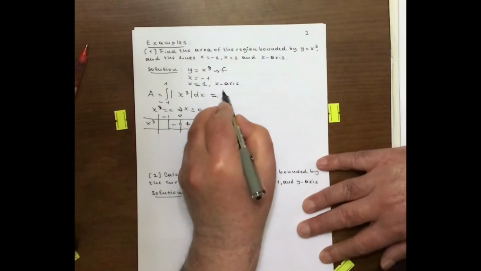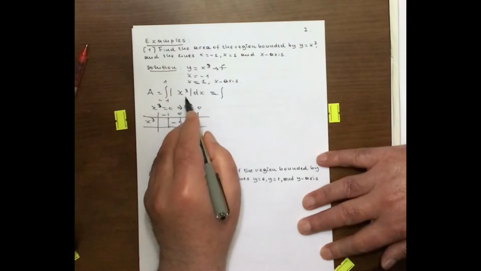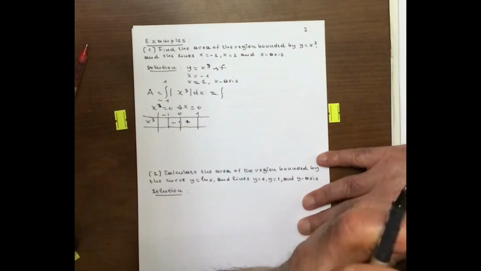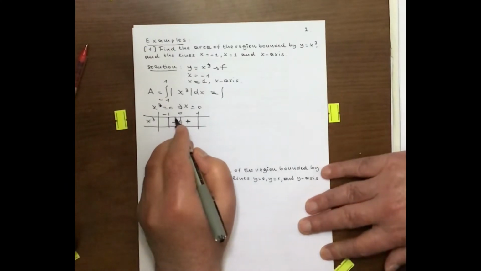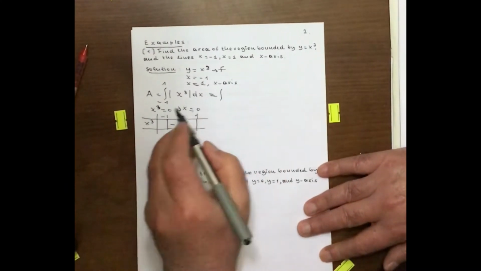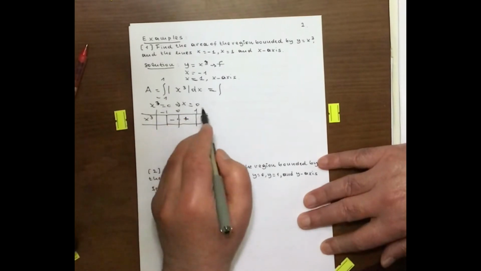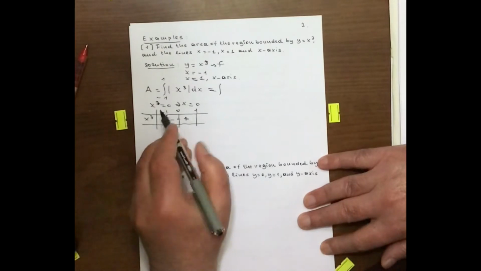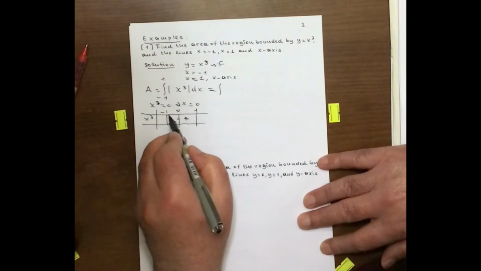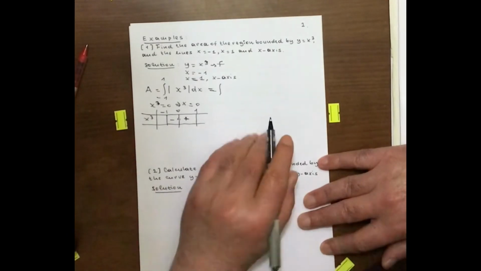As you can see, inside the absolute value is negative on the left, so we need to divide this integral into two parts: the integral from -1 to 0 plus the integral from 0 to 1.